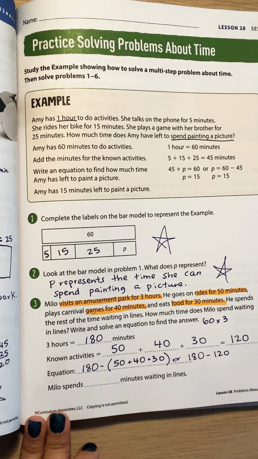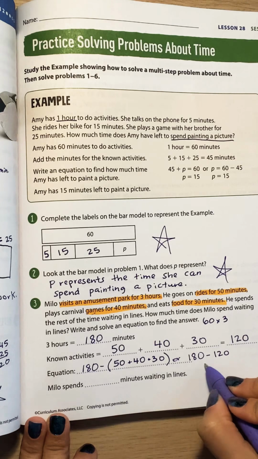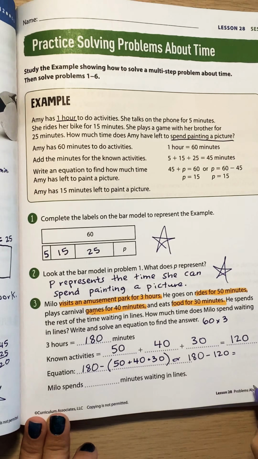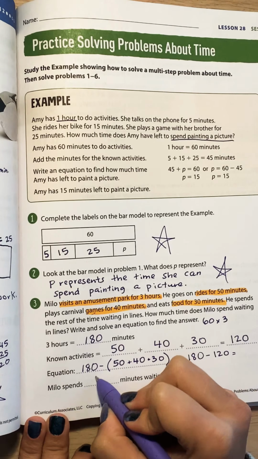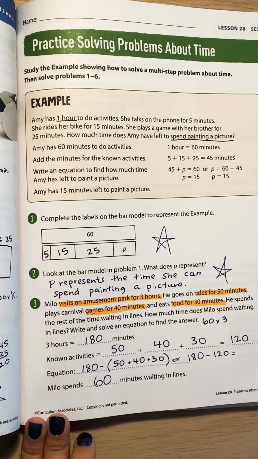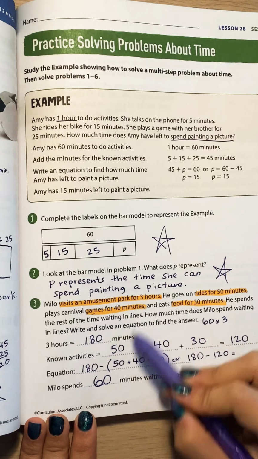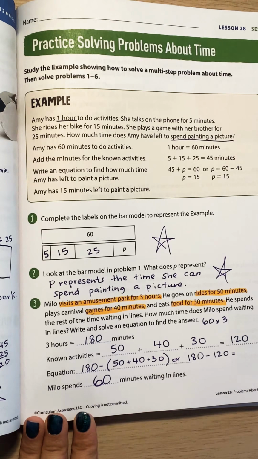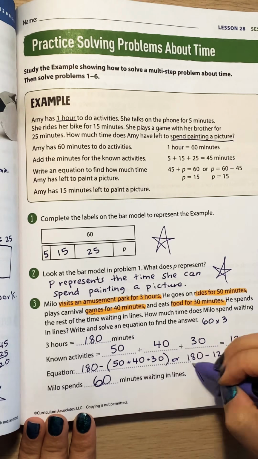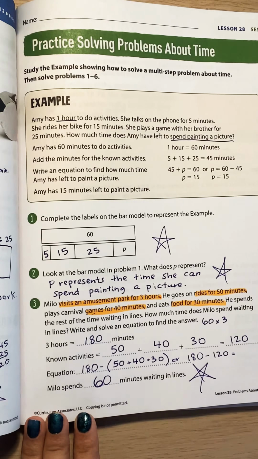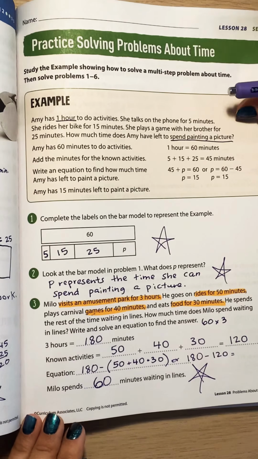So how many minutes did he spend waiting in lines? 180 minus 120 equals 60 minutes. So he spent a full hour waiting in lines. Of his 3 hours, 1 whole hour waiting in lines. That does not seem worth it to me. Okay, give yourself a star. At least you got to eat for half an hour.